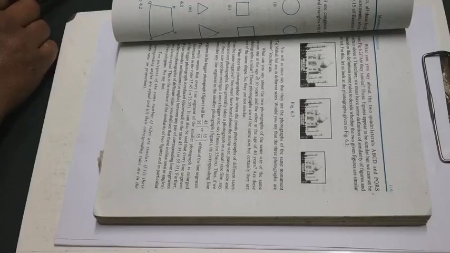Now look at figure 6.3. A photo of the Taj Mahal is given in three different sizes. It is taken in a rectangle. So it is a similar figure, that is, the shape is a rectangle but the size is different.